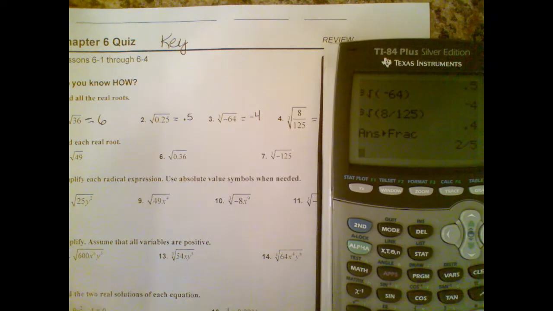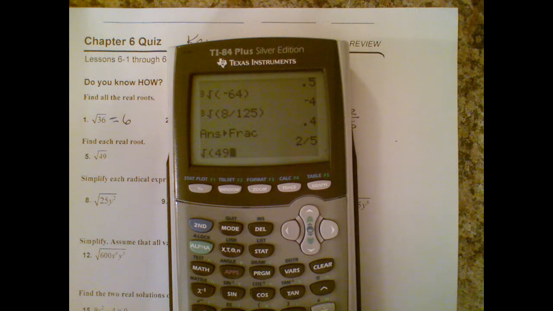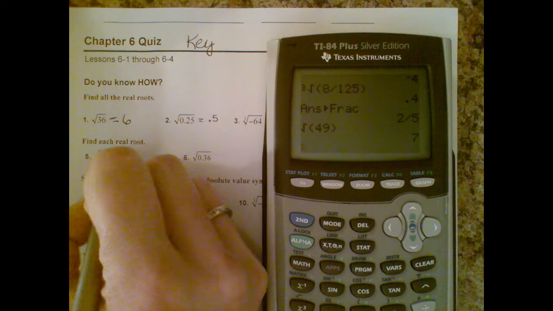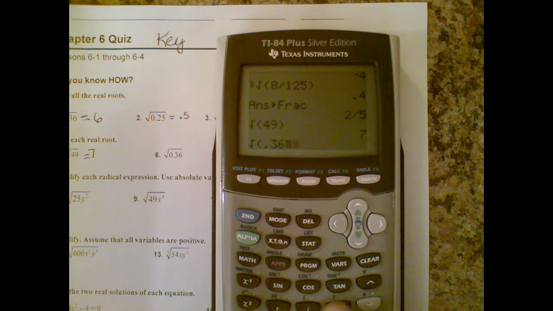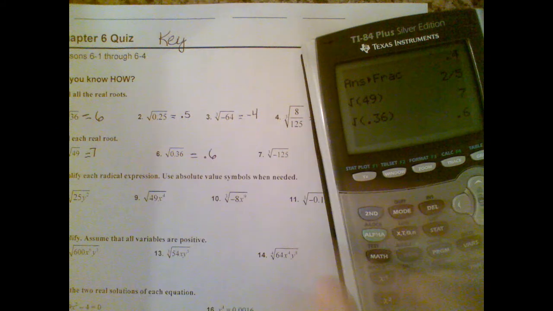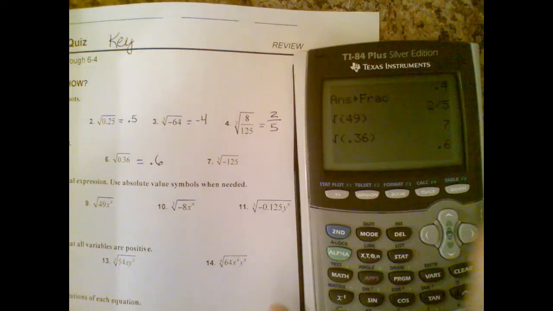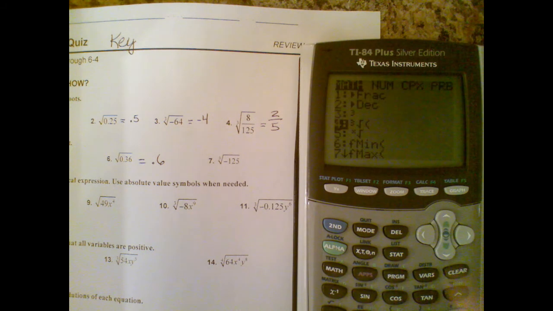Alrighty, this next one is just a mixture of finding the square roots. Same as above, the square root of 49, we get 7. The square root of 0.36 is 0.6. The cube root of negative 125, so Math, go down to number 4, negative 125, and we get negative 5.